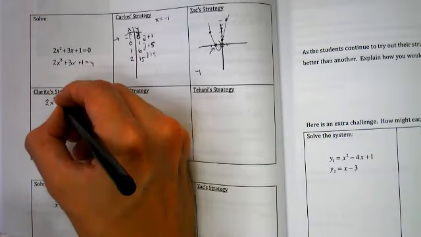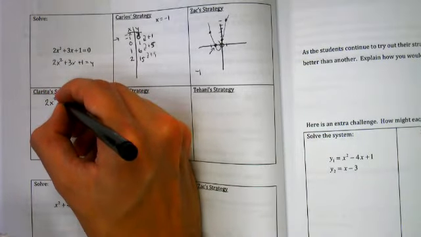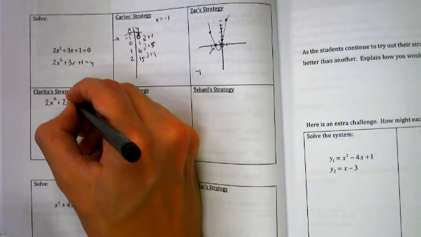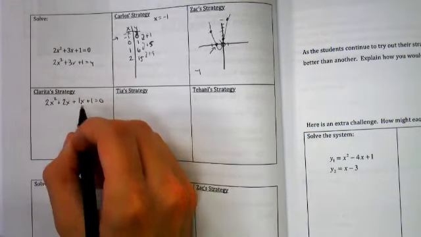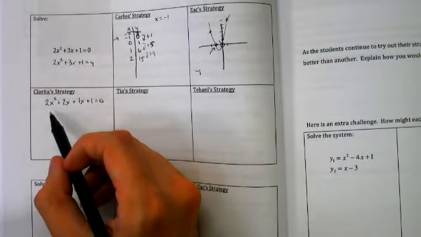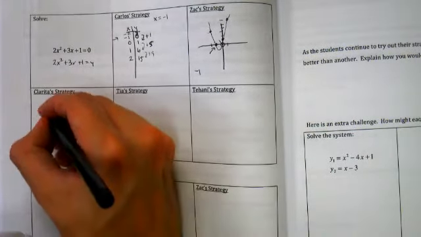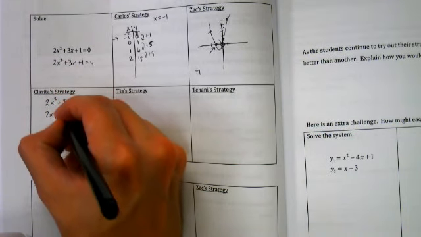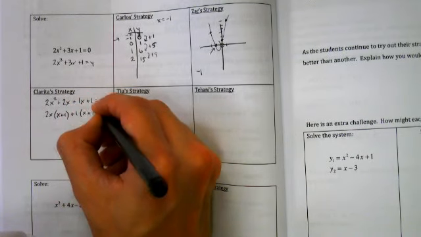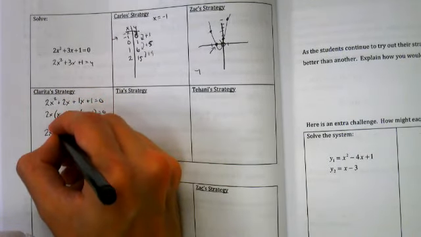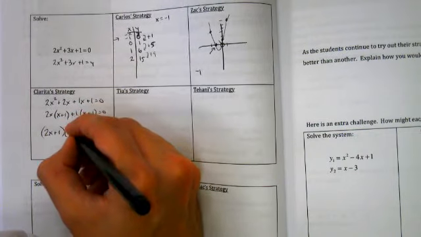2x squared plus 2x plus 1x plus 1, like this. This is called factoring by grouping. We can factor out 2x over here. This gives us x plus 1, and we can factor out 1 over here. And that's going to give us 2x plus 1 and x plus 1.